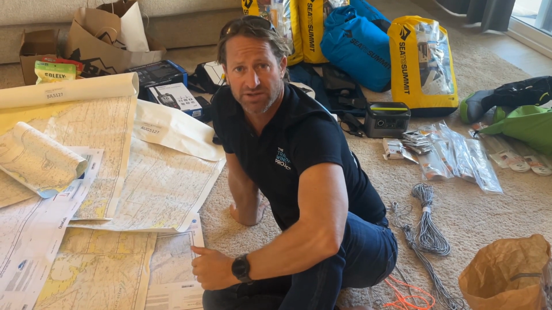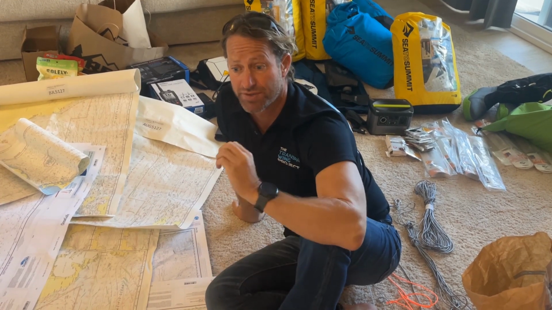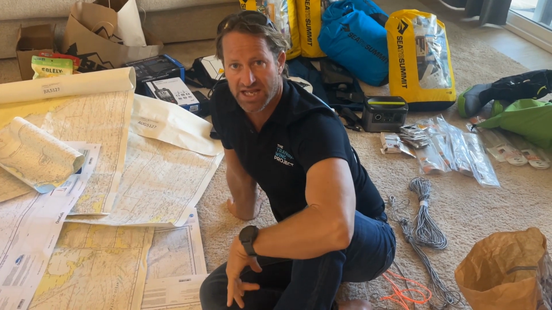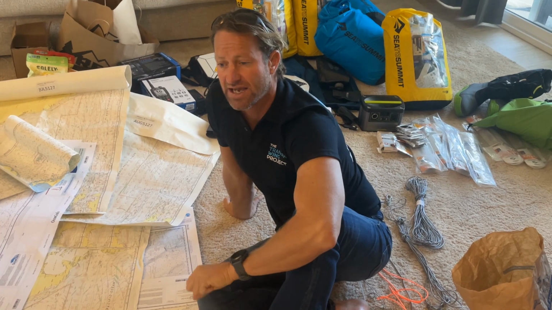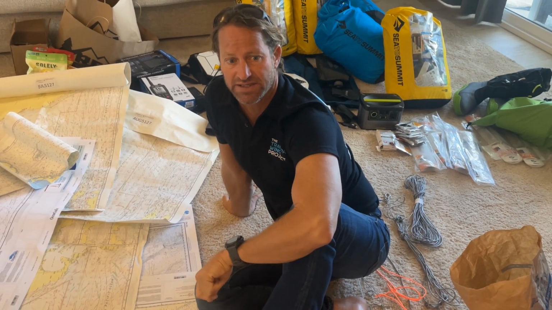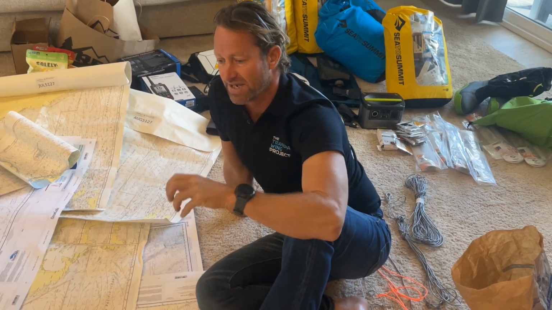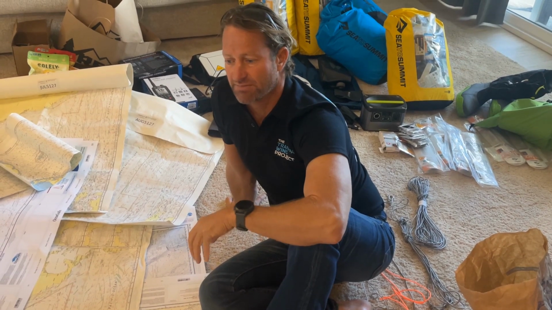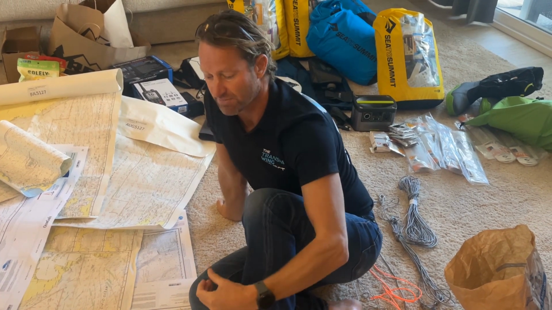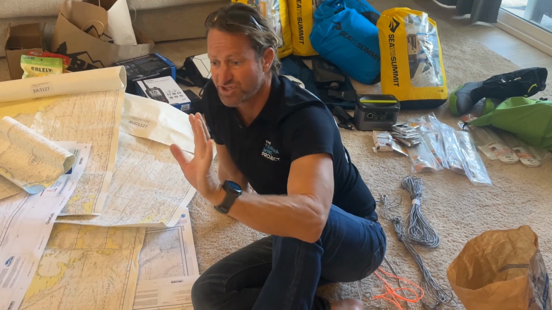If we can't find the window that we need with the right conditions that will allow me to get out safely and quickly into the right conditions, then I'll just take the craft out of the water and put it on the back of the trailer. I've got a really nice new trailer that will allow me to keep my rudder still in without having to change anything.